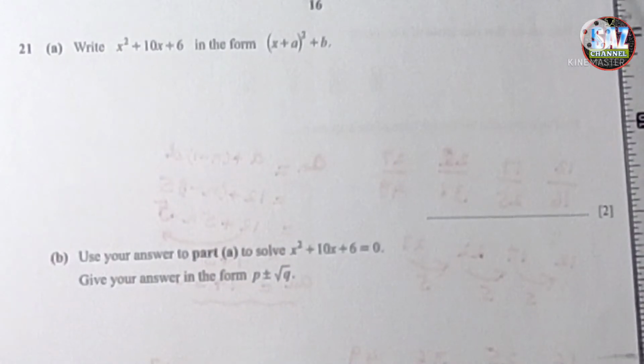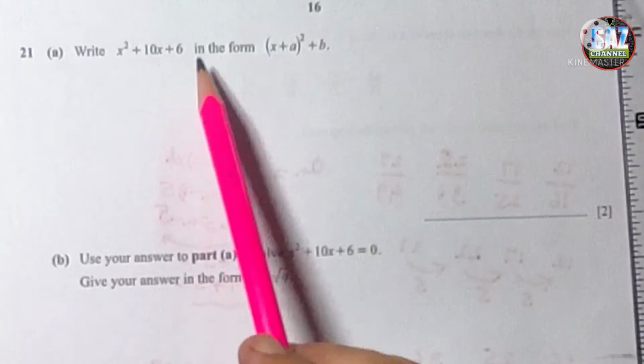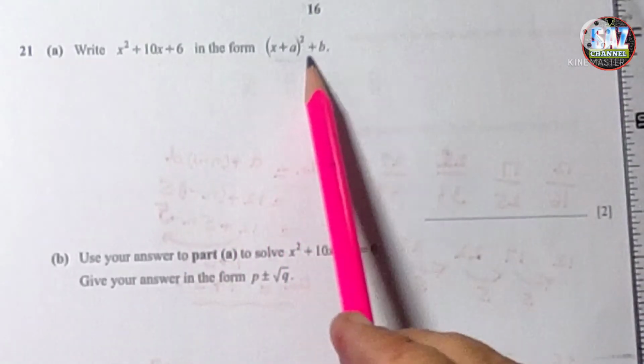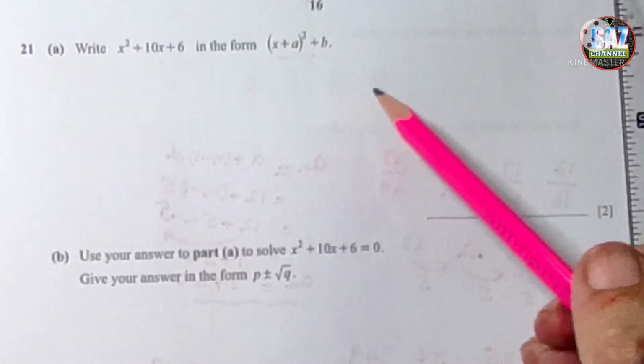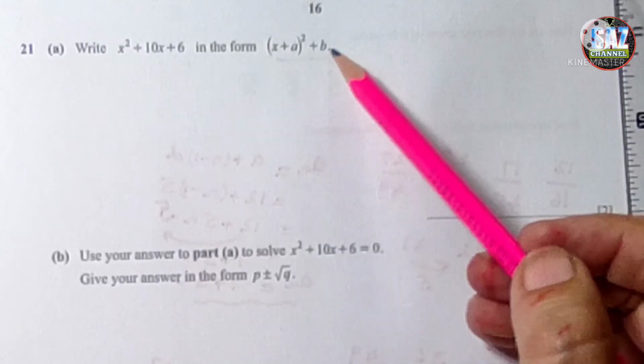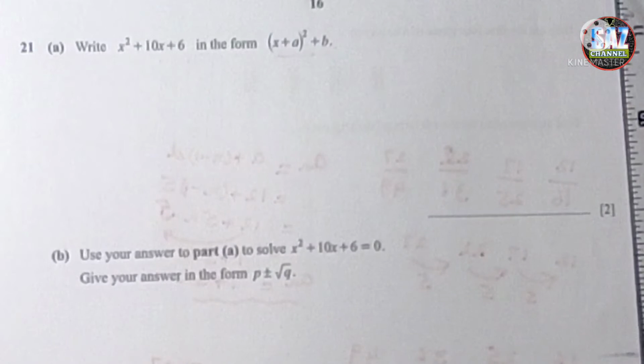Let me turn the page, and again an algebra question, really easy. Let's read the question first. Write x square plus 10x plus 6 in the form (x plus a) whole square plus b. Recall that when the question is expressed in the form (x plus a) whole square plus b, that is the indication that we have to solve the question by the completing square method.